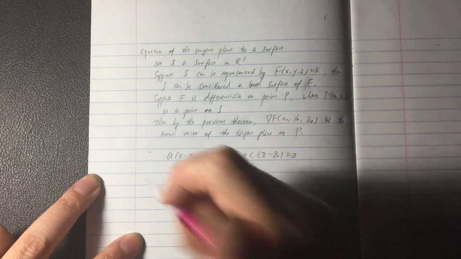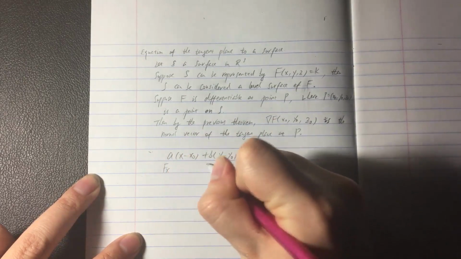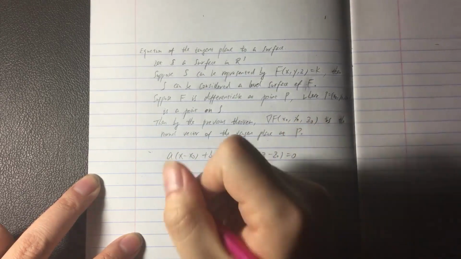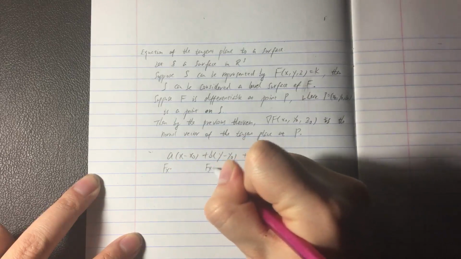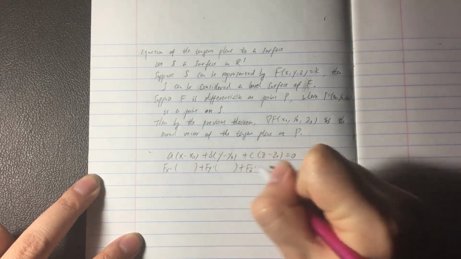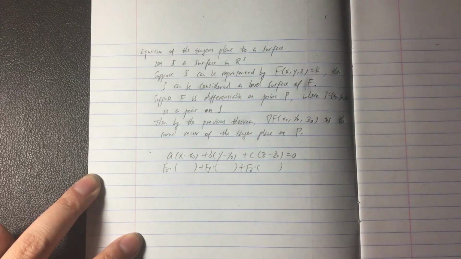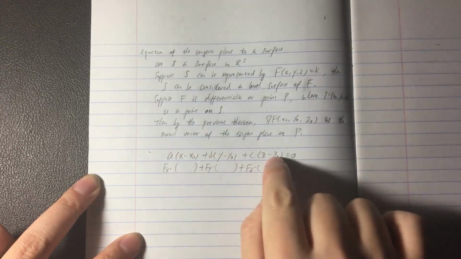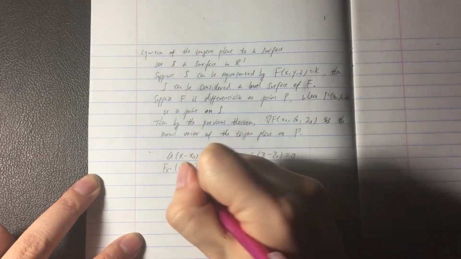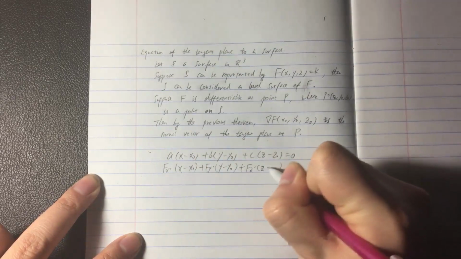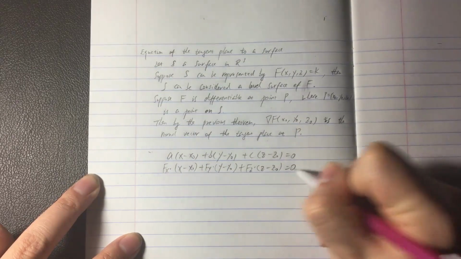So the components of the normal vector are f sub x, f sub y, and f sub z at point x0, y0, z0. Now, do we know a point on the tangent plane? P is a point on the tangent plane, and the coordinates are x0, y0, z0. So we have x minus x0, y minus y0, and z minus z0. That's the equation of the tangent plane.